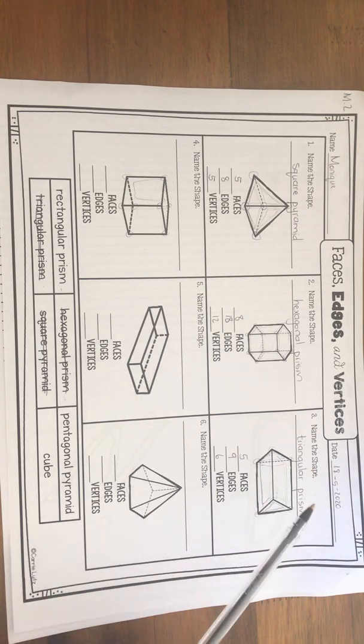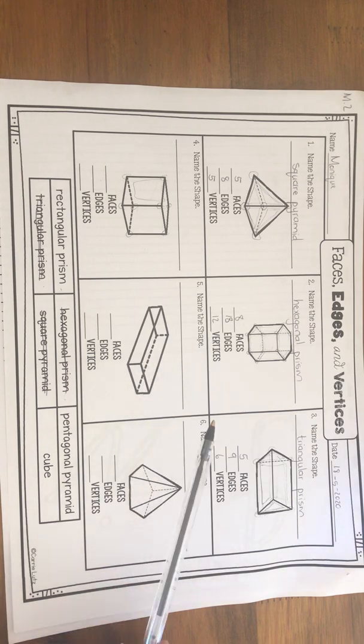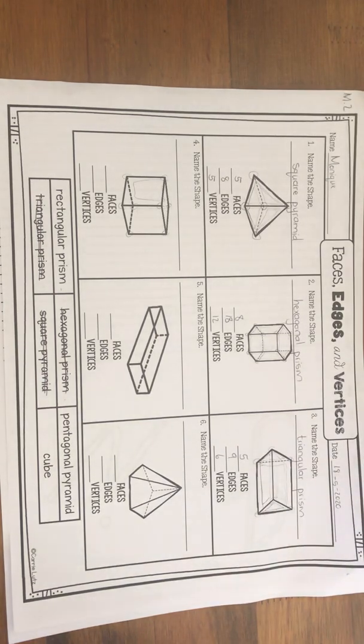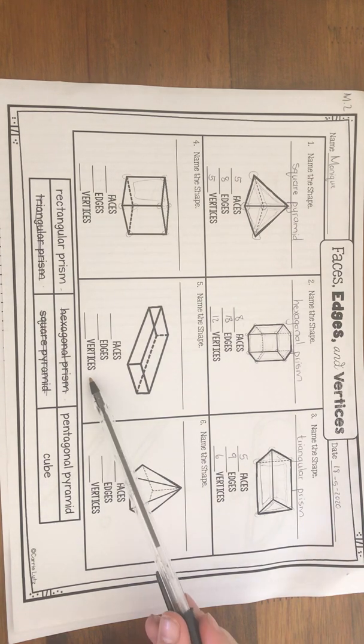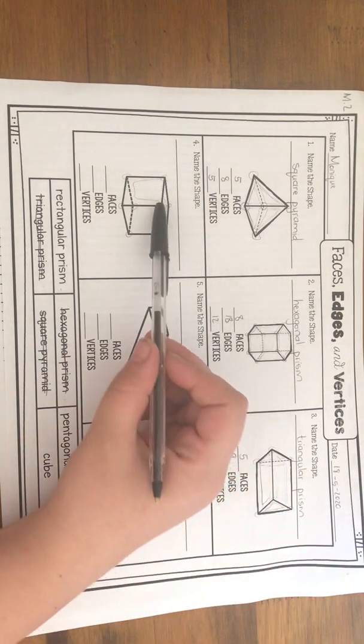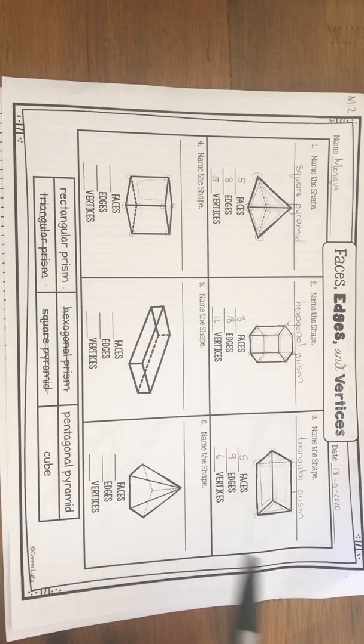Edges. How many edges? How many straight lines does this shape have? How many lines does it have that I can drag my finger across? How many edges? And then vertices, how many pointy parts does this shape have? How many parts does it have where all of them just come together?